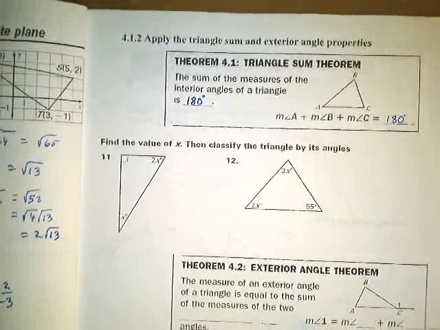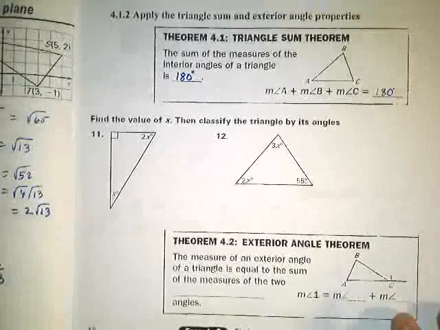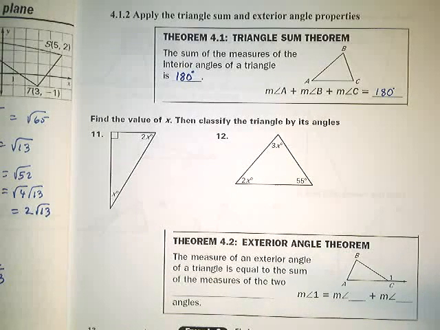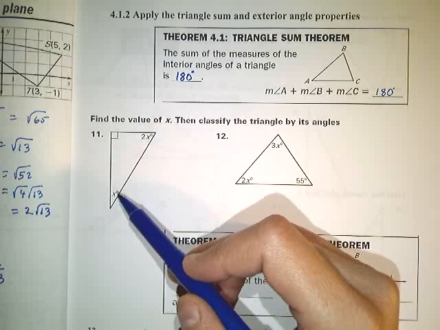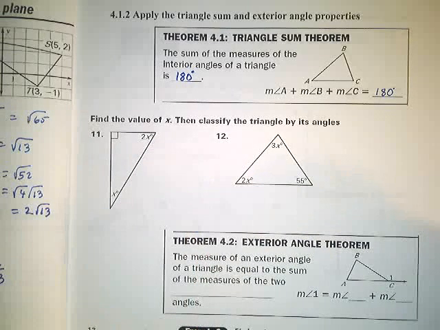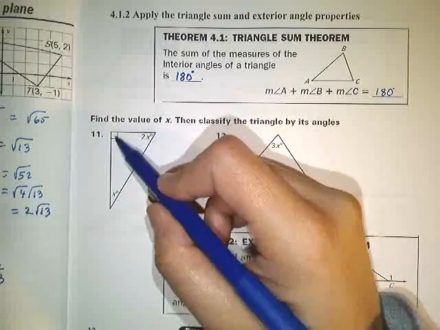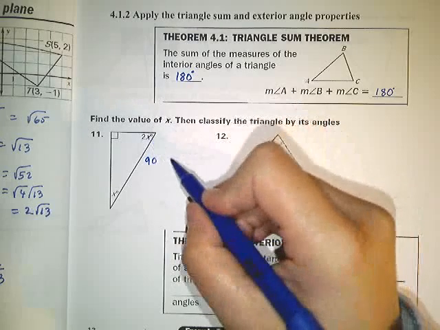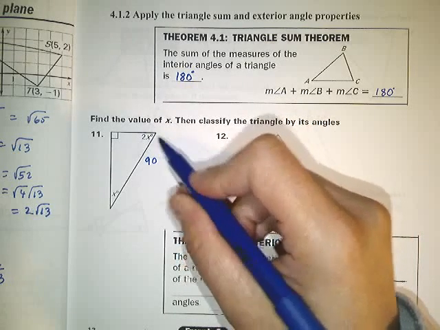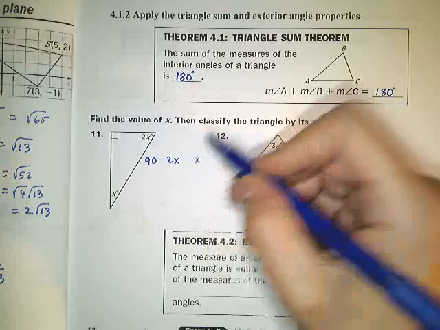Now, so far in math, you've probably been given degrees that you are familiar with, but today we're going to be working with variables like x's and y's and so forth, and have you think a little bit more about how we could use the theorem algebraically. So for example, number 11 has three angles. One is 90 degrees, one is 2x degrees, and one is x degrees.